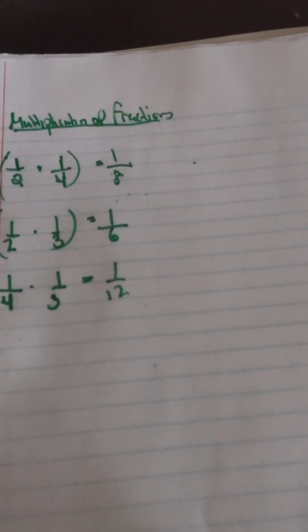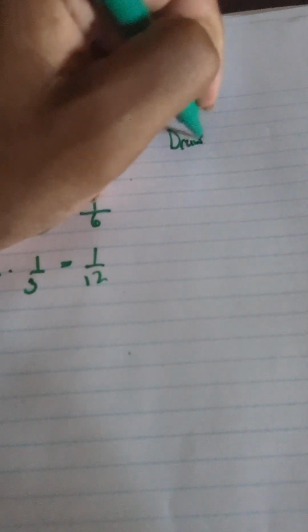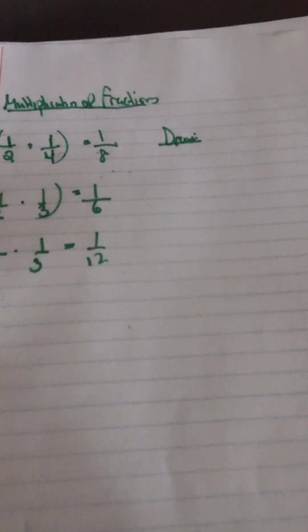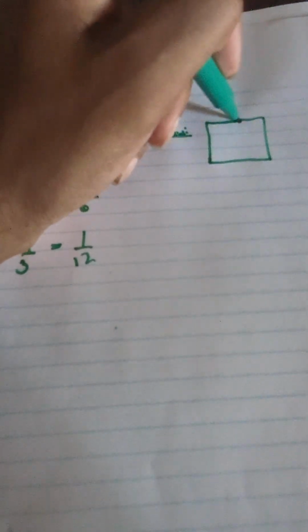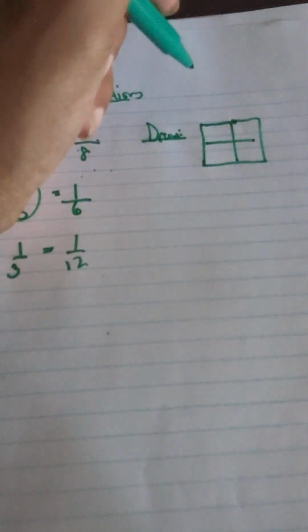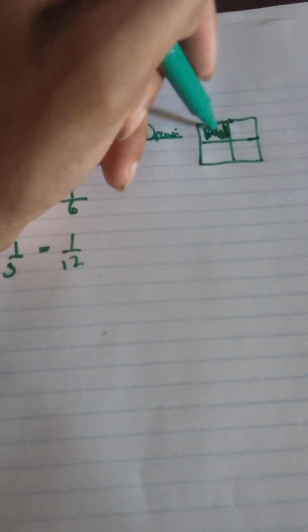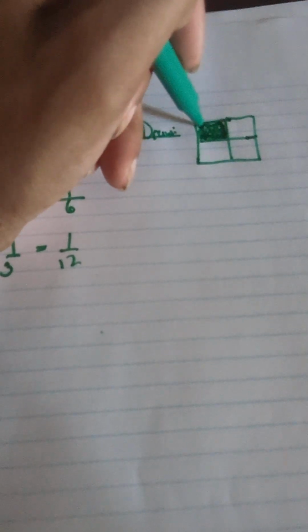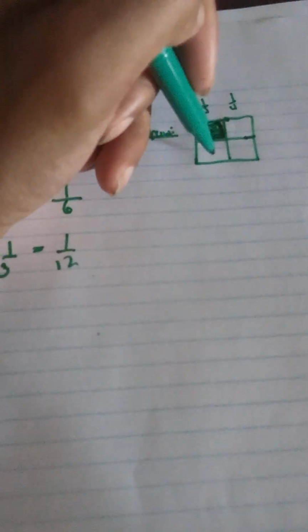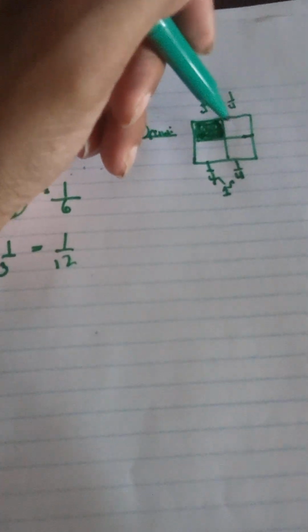Okay, so let's explain why that is. If we were to draw this out, let's say I want to draw out 1/2 times 1/4. So let's say we have this little box, and let's say we cut it into 4s, and we shade it. This is 1/4, 1/4, 1/4, 1/4, which is 1. So all of them together is 1.